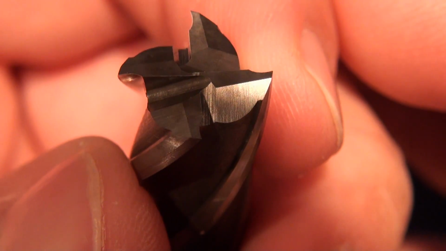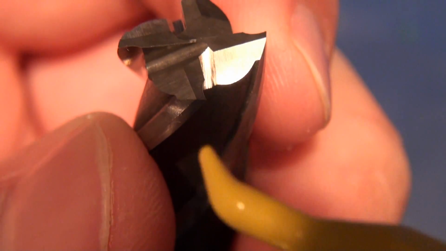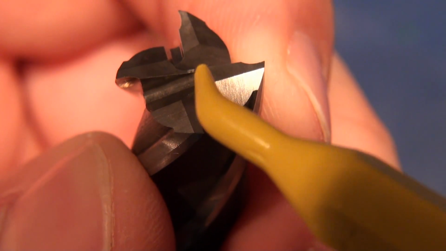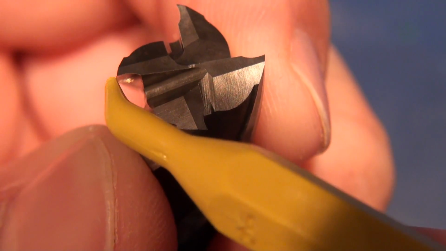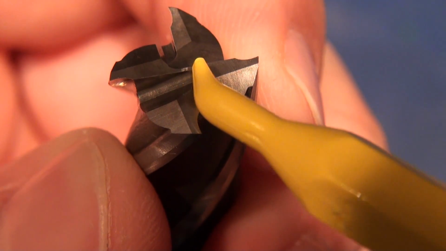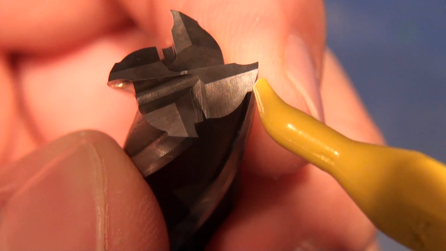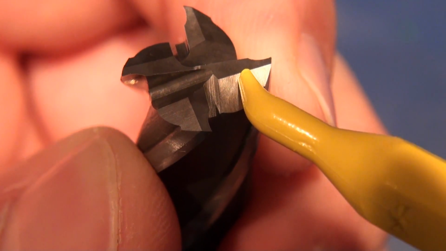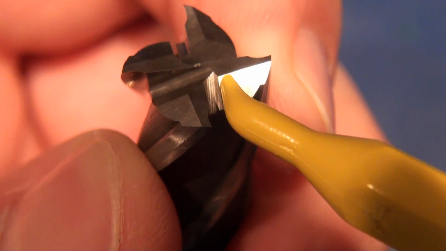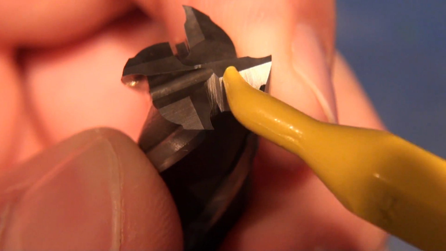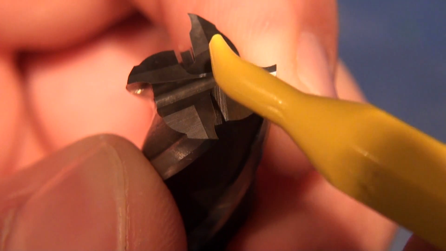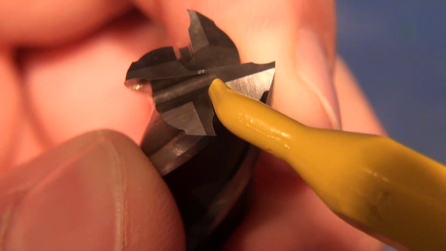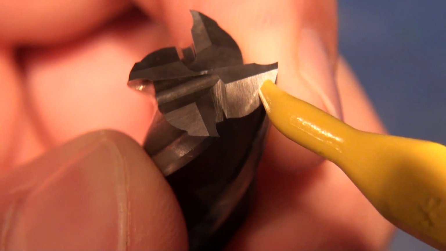And the way that you can tell that it's center cutting is if you look in the center here, you'll see that there is a cutter face that goes from the edge all the way to the center, and then it repeats on the opposite side. Now, even though this is a 4 flute end mill, when we get near the center, notice that only 2 of the flutes are going to cut in the center. The other 2 flutes are ground relief, so they don't go all the way to the center.